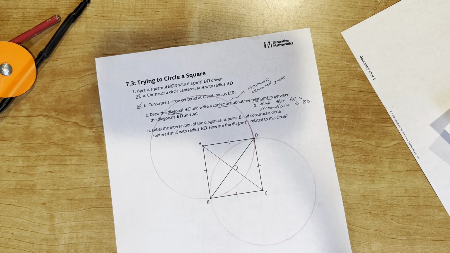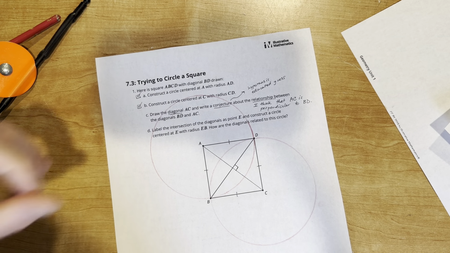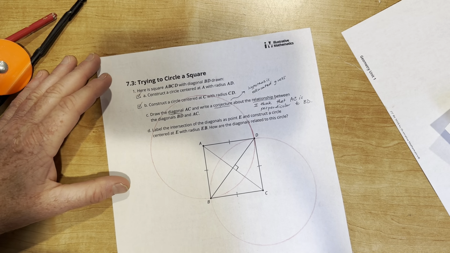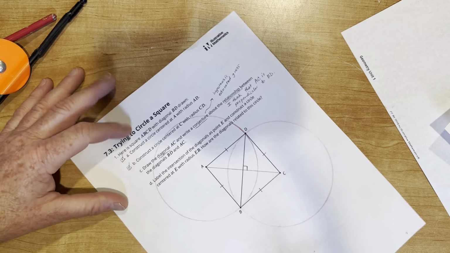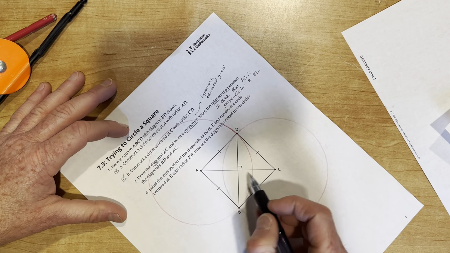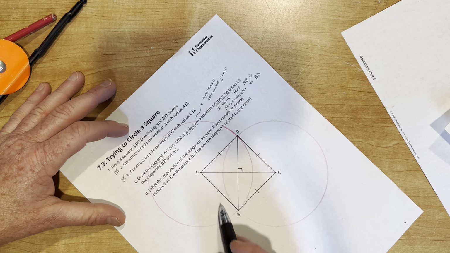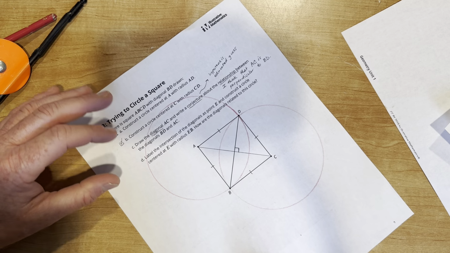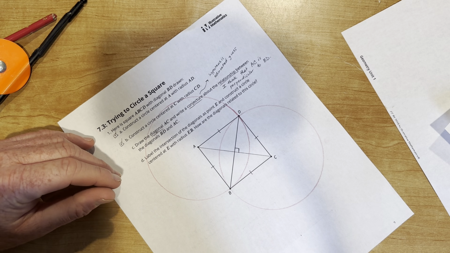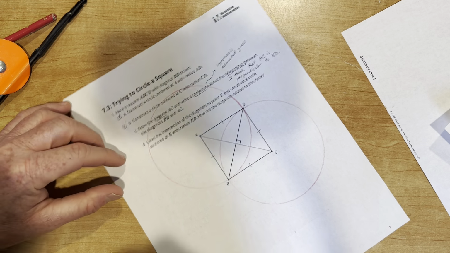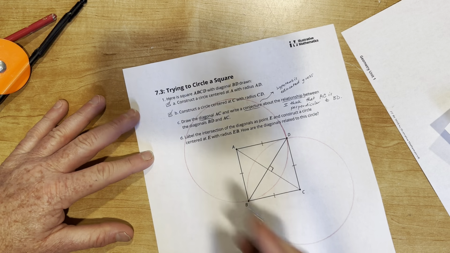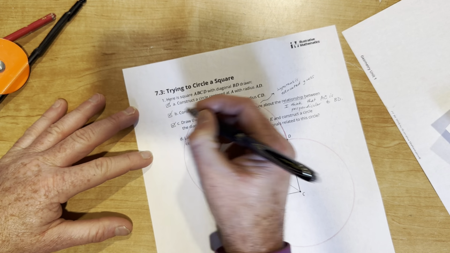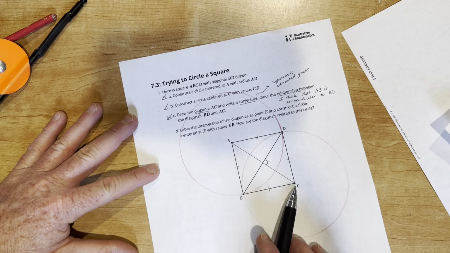That's what I think. And the reason I think that is because this looks awfully like the perpendicular bisector construction. Okay, so there's a conjecture, and we also did the diagonal.